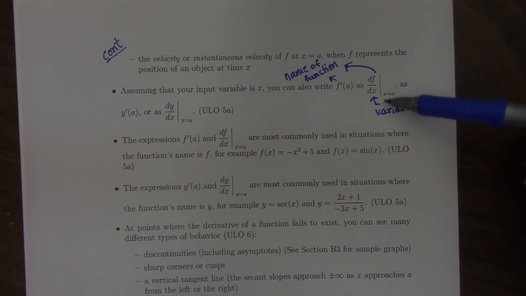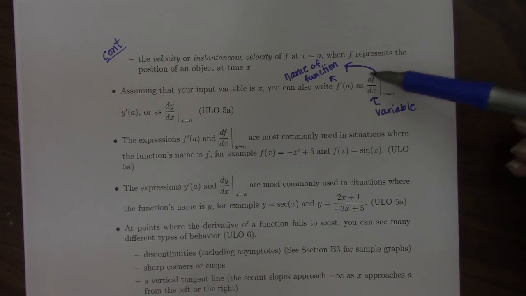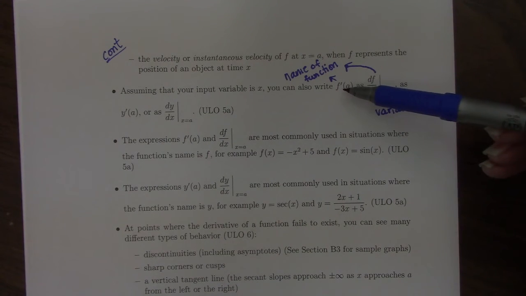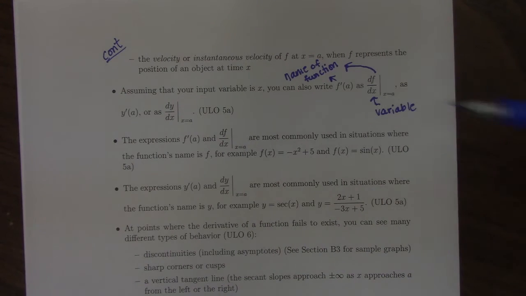So this is telling you what the variable is. If we put this vertical bar and then here we have x equals a, it's actually telling you to compute the derivative and evaluate it at a. So this is a much longer notation, and f prime of a is pretty concise. You can see why we prefer that.